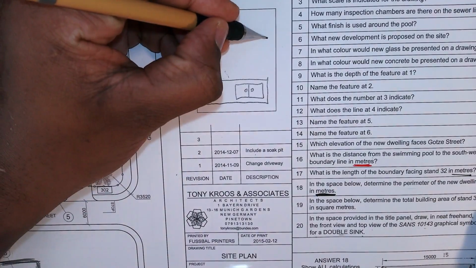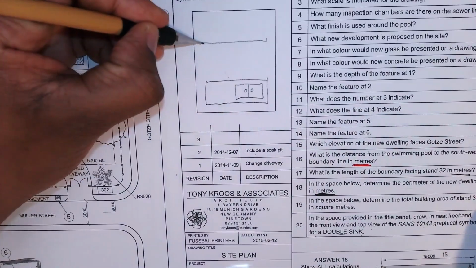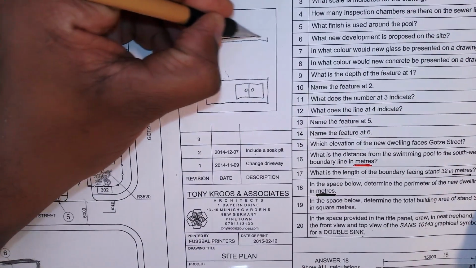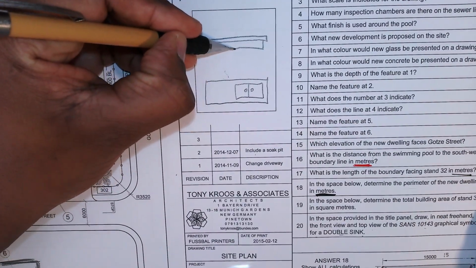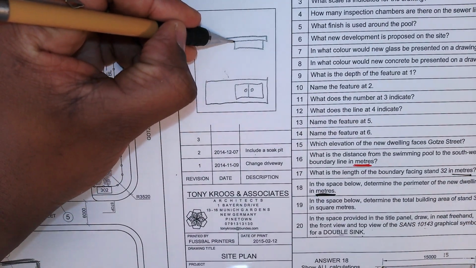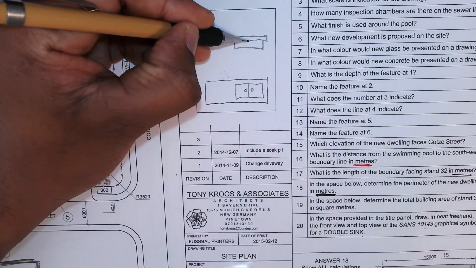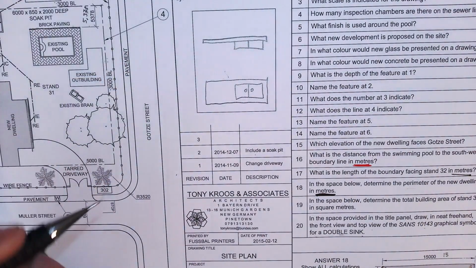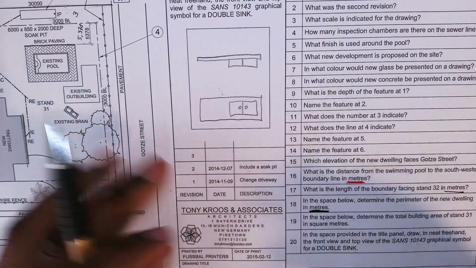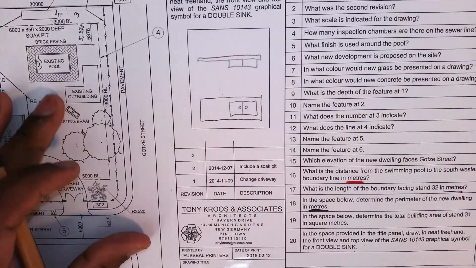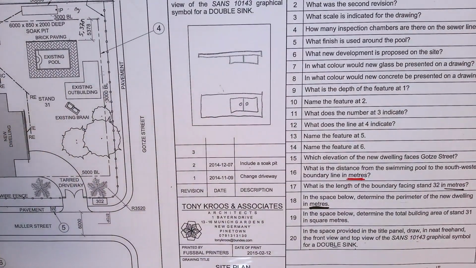For the front view I'll draw that part in, and also the bottom part there, and then I'll add a line in the middle there, because remember it's a double sink. So yeah, this is the graphic symbol for a double sink. All right, I hope it's clear.